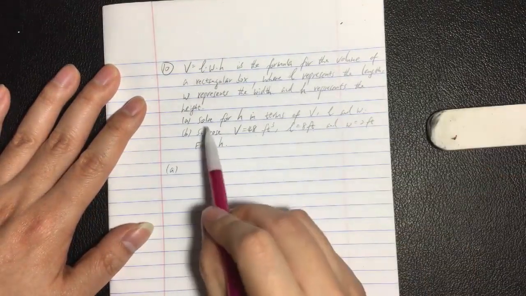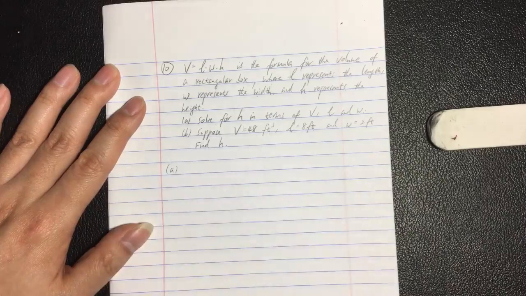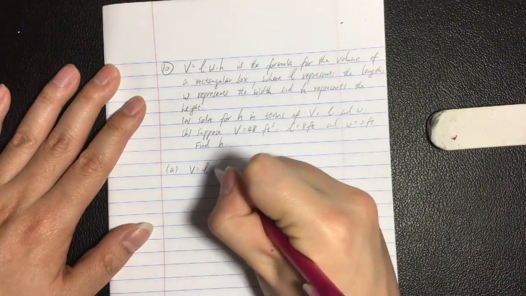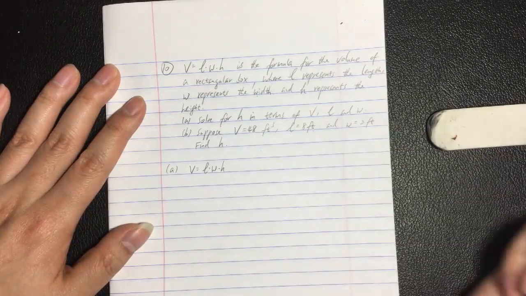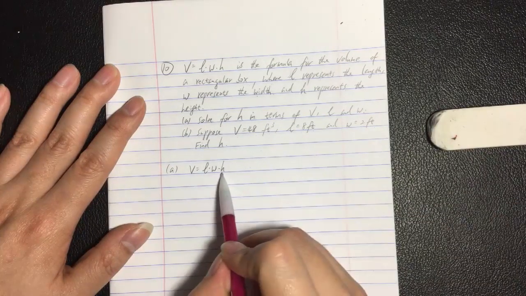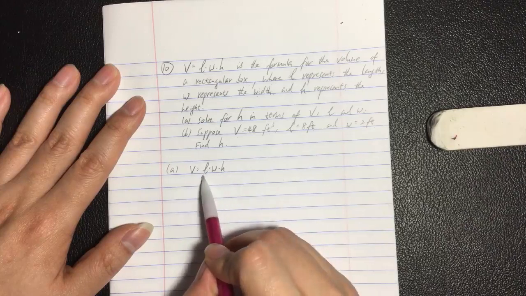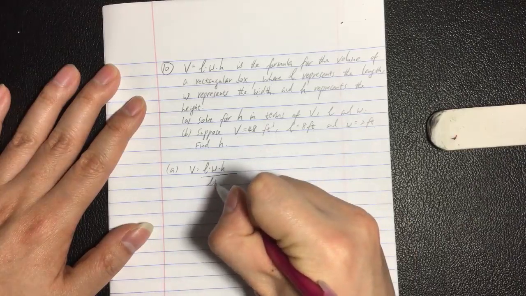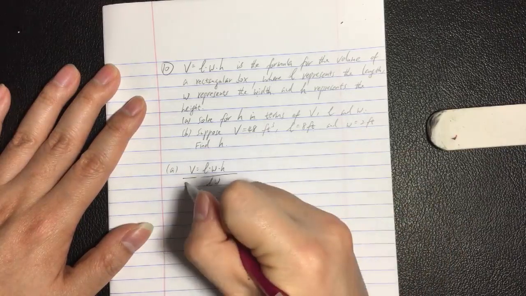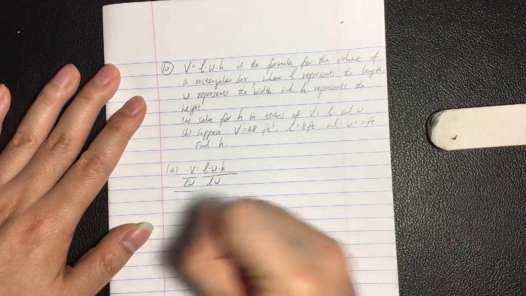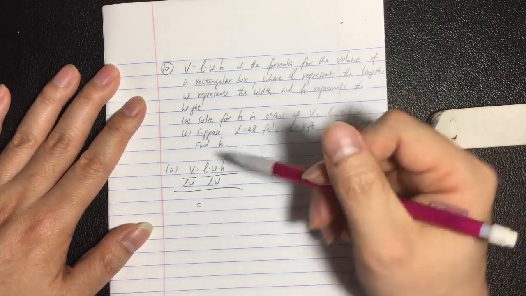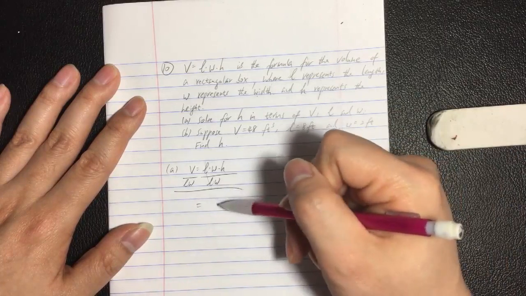Part A, we try to solve for H. The formula is V equals L times W times H. In order to get H by itself, I need to eliminate L and W. So I first divide both sides by L and W. After I divide both sides by L and W, L on the top and the bottom get cancelled.